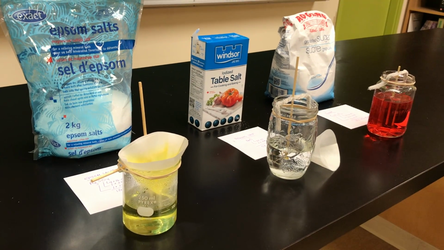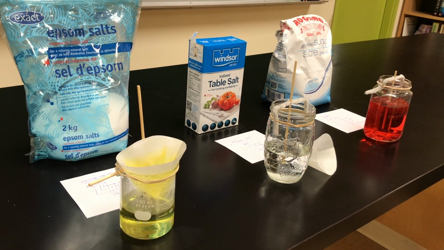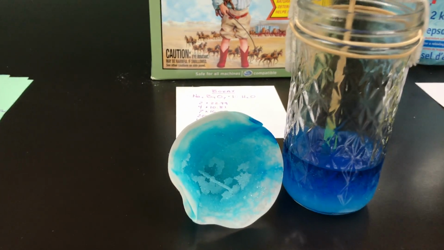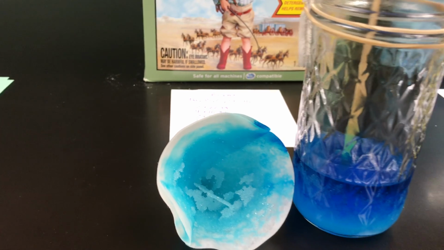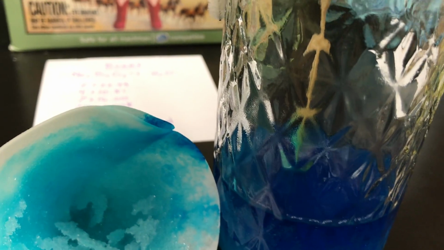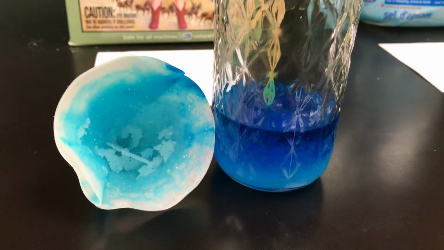I'm going to let it sit for a little while and see what happens. But right off the bat, the borax solidified really quickly, and you can see that even within the filter, it solidified. If I wiggle this stick, it's almost already fixed in place in my jar. I did make the borax blue.